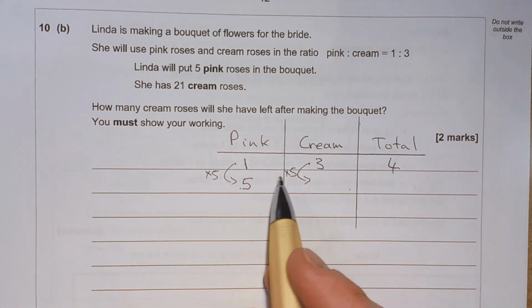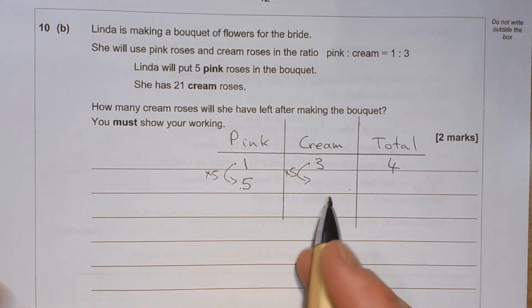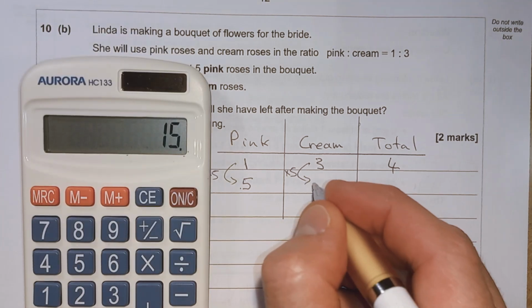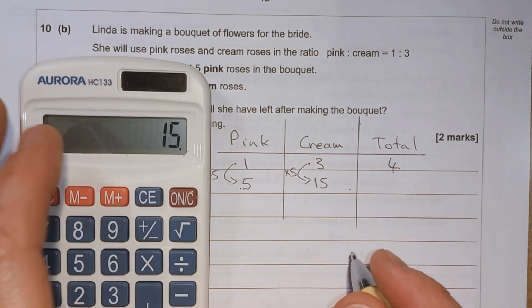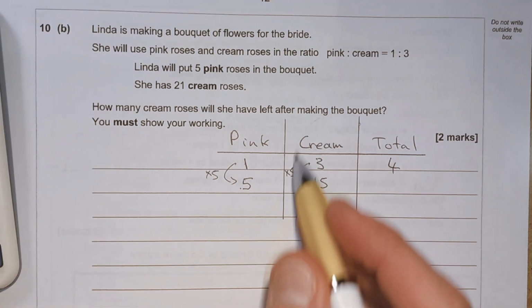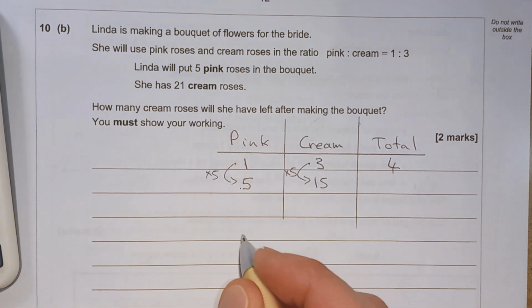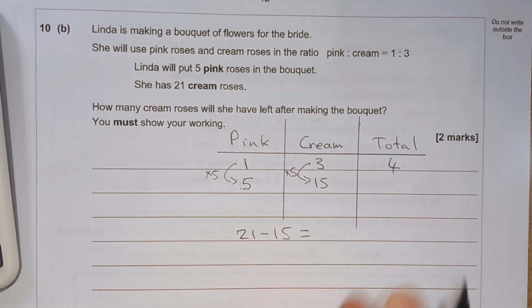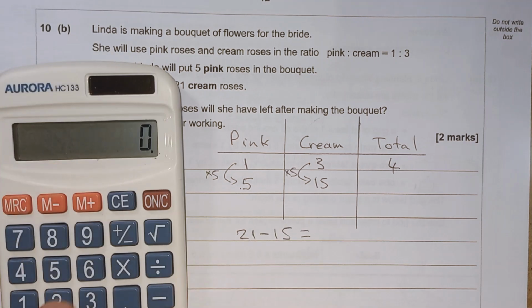Okay, there are 3 lots of these, so we need 3 lots of 5. So 3 times 5 means that there must be 15 cream roses. Well, we're only worried about the cream roses. She's got 21. We're only using 15. So how many are going to be left over? It's going to be 6.